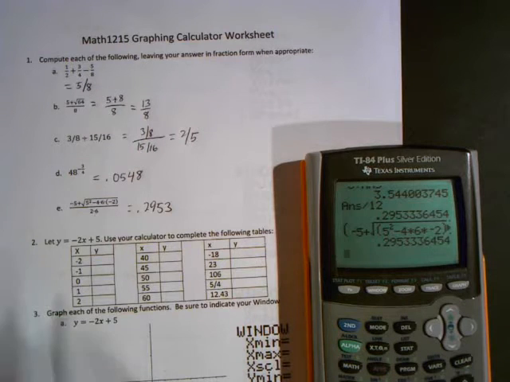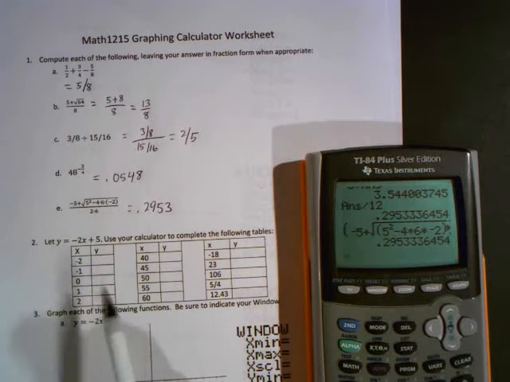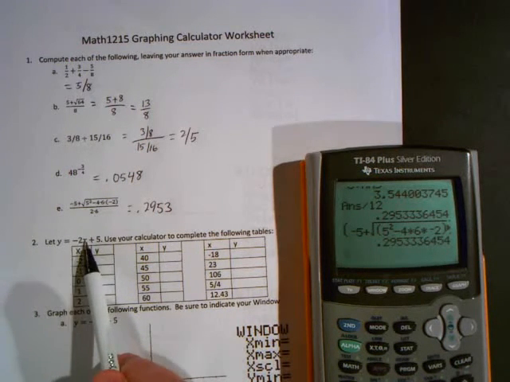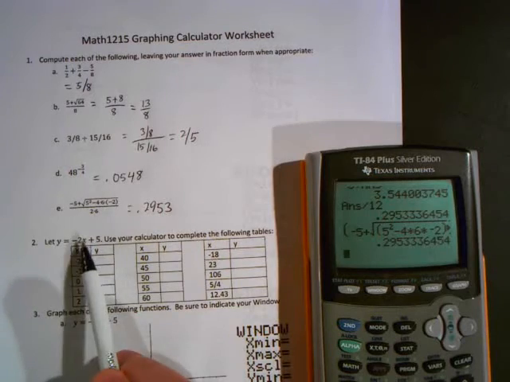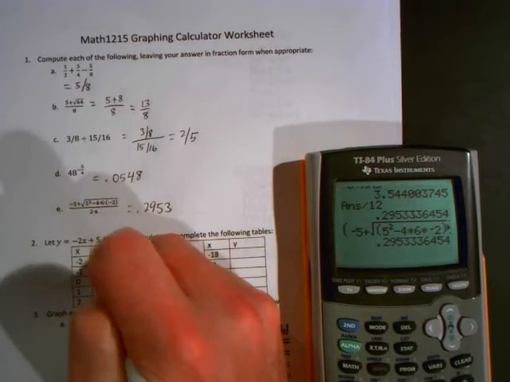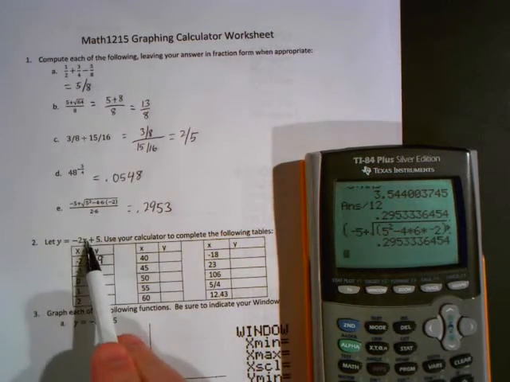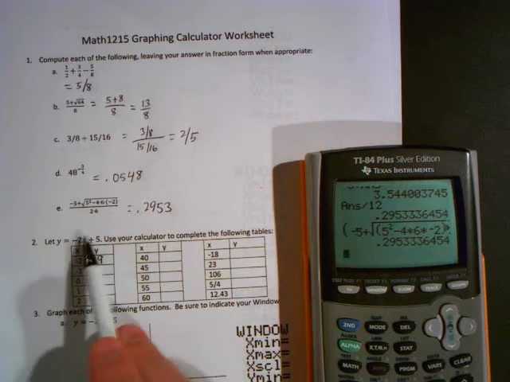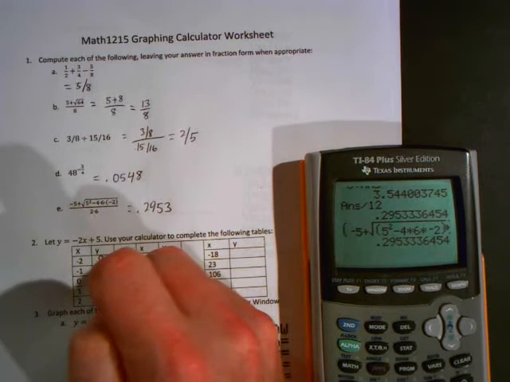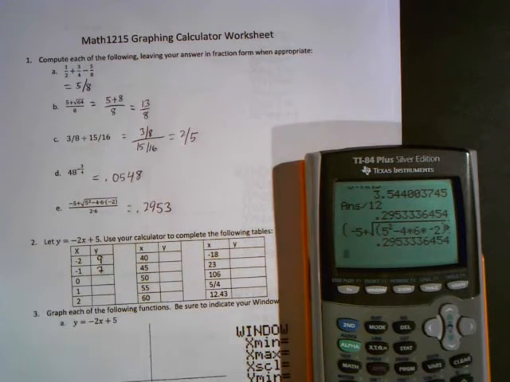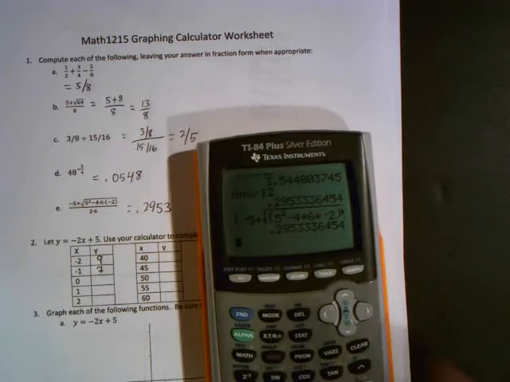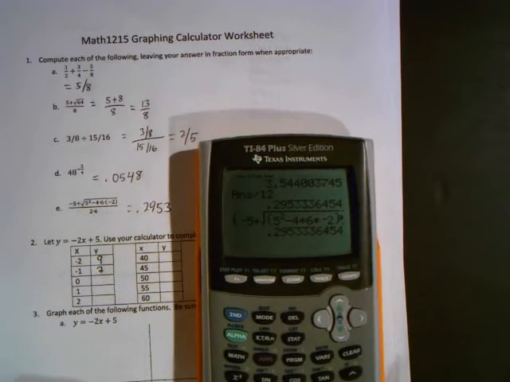Now if I asked you to graph y equals minus 2x plus 5, one of the ways you might do it is to build a little table. You might plug numbers in. You might plug in negative 2 and say negative 2 times negative 2 is 4. 4 plus 5 is 9. Negative 2 times negative 1 is 2. 2 plus 5 is 7. So on and so forth, and you might fill in that table. Well, the good news is your calculator is wonderful at making tables.